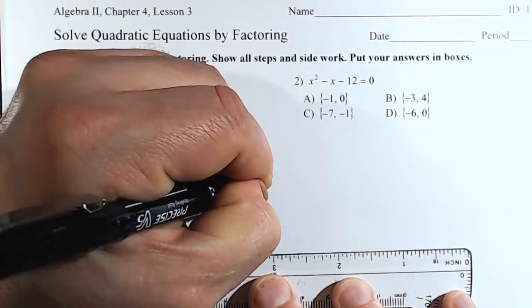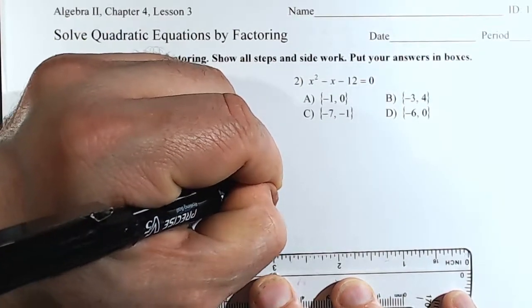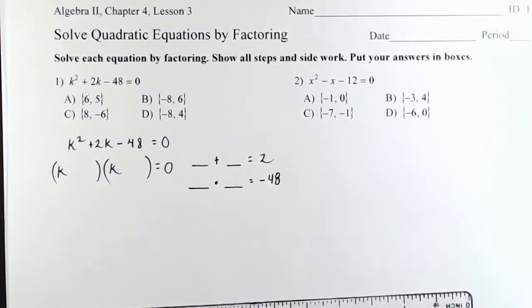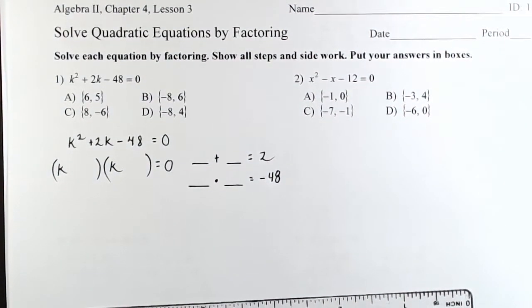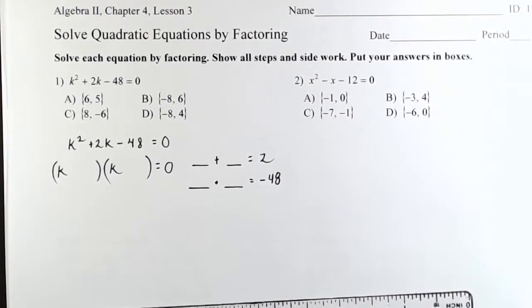Negative 48. So let's think of two numbers that multiply together to be negative 48. Right off the top of my head, I'm getting 6 times 8 is 48. So negative 6 times negative 8 would be positive 48, but negative 6 plus 8 would be 2.